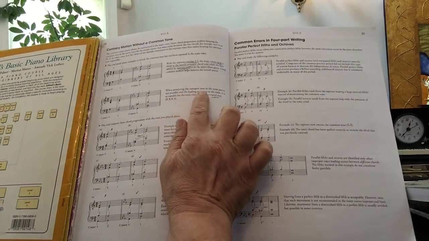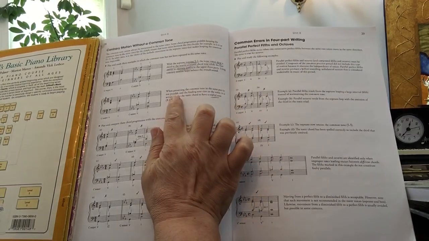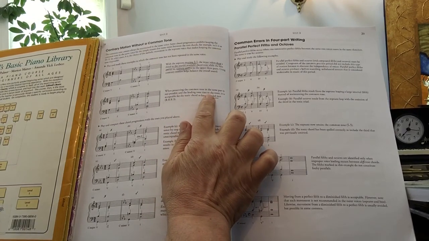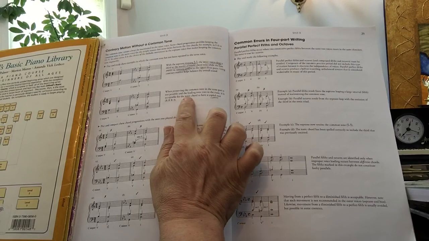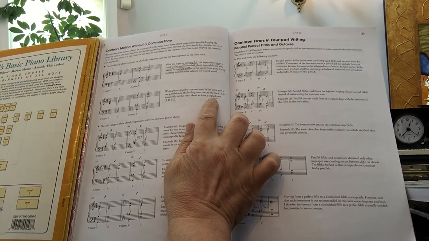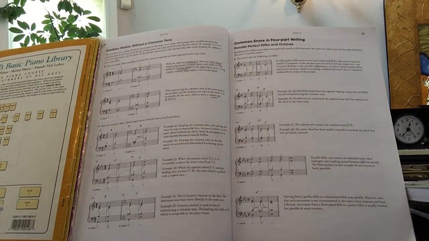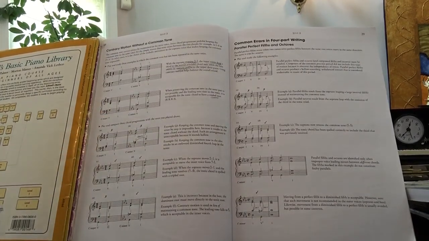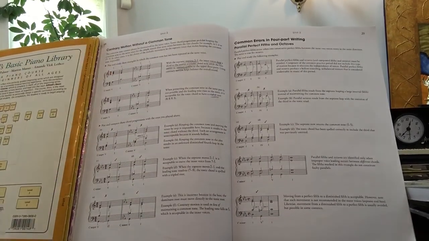When preserving the common tone in the same chord is not available, the leading note rises to the tonic. It is acceptable for the tonic chord to have a triple root. That means use this as a final cadence. In other words, here I have so dropping to mi as the high voice.